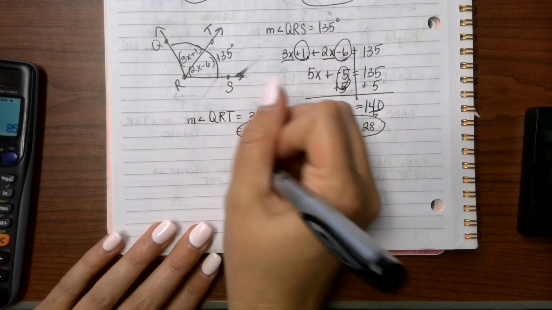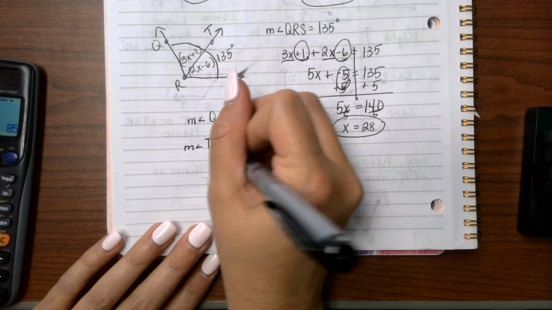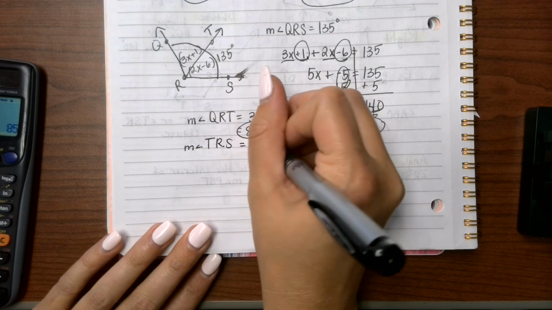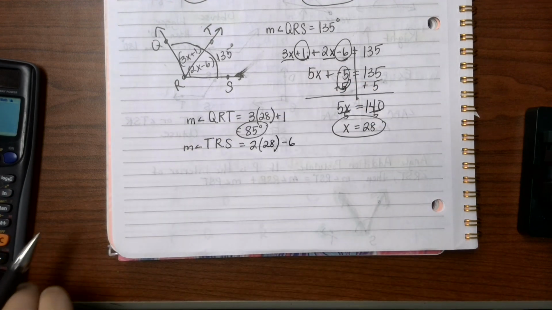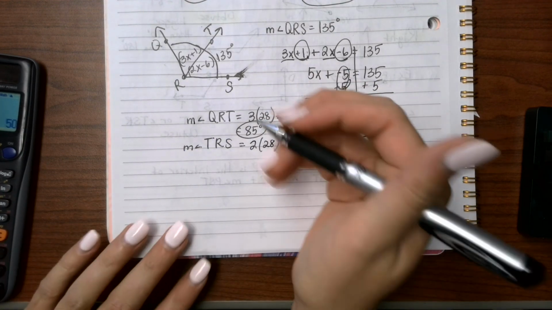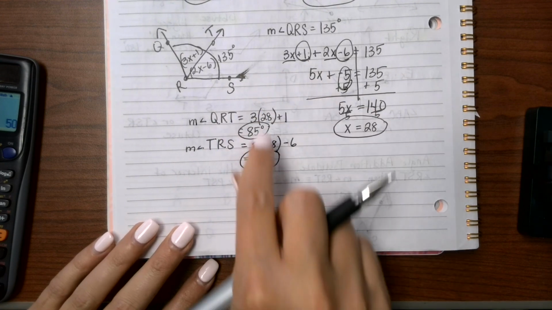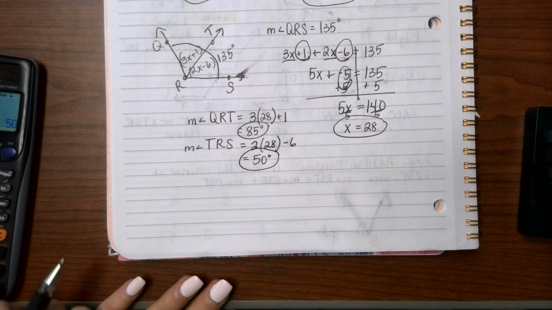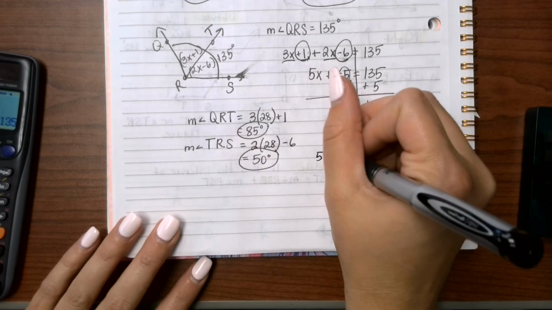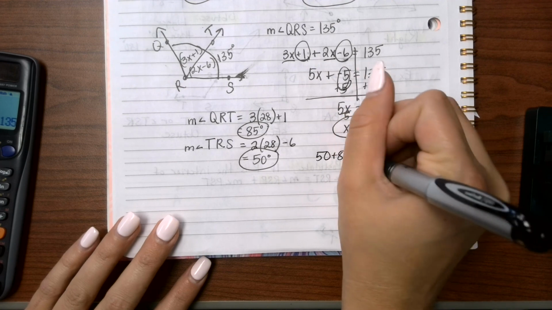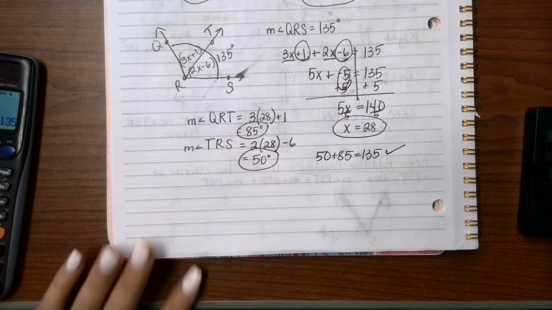And the measure of angle TRS is going to equal 2 times 28 minus 6, which equals 50 degrees. Now if we added those two together to double check us, 50 plus 85, it should equal 135. That is how you could double check yourself. Alright, I hope this helps.